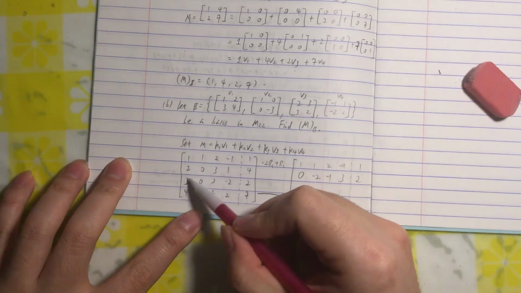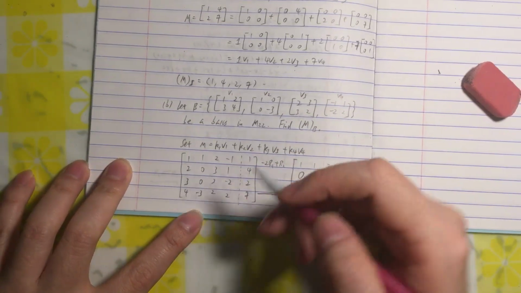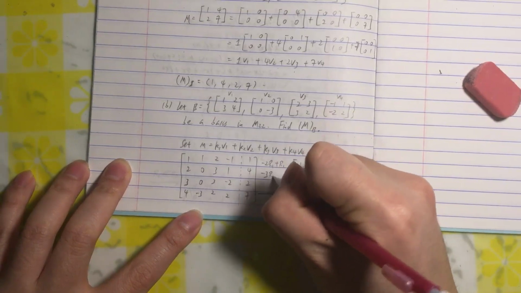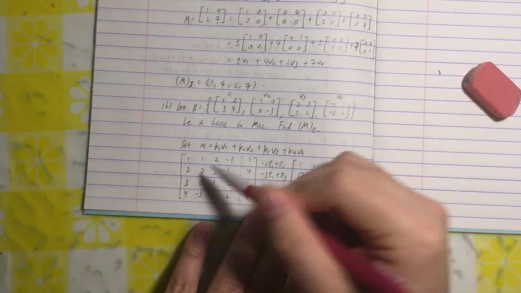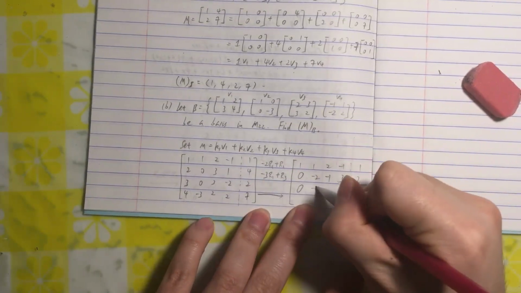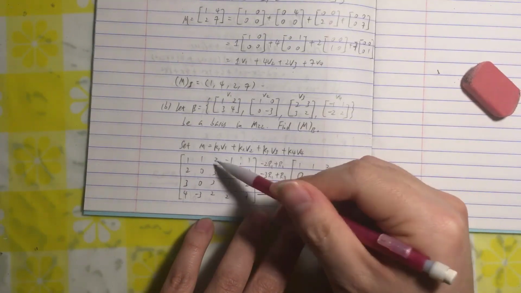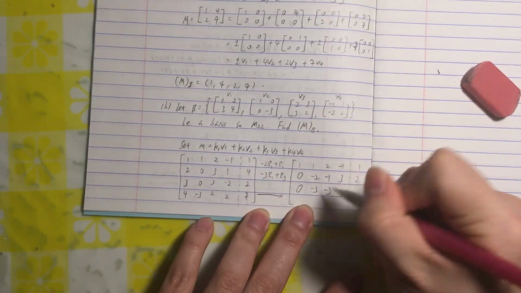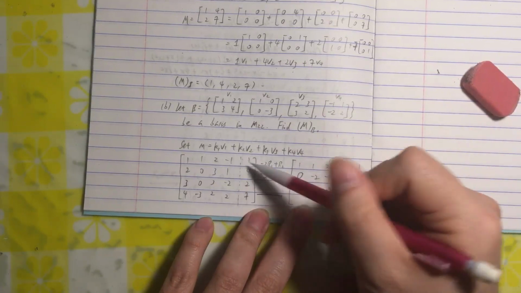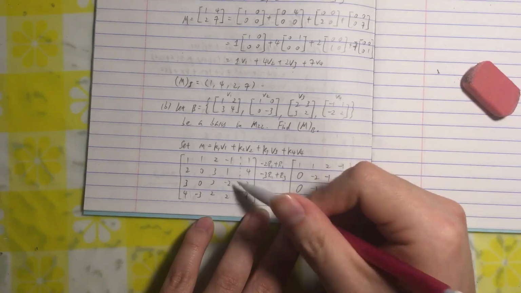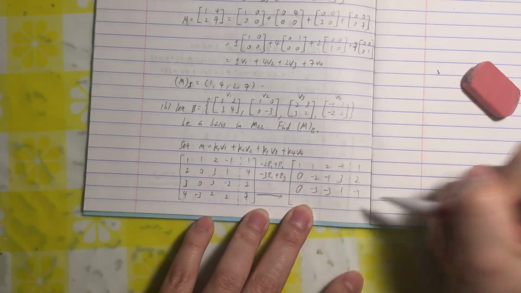In the third row, I try to make 0 here. So I multiply first row by -3, add it to the third row. I get 0, -3, -3, and 1. Last entry is -1.